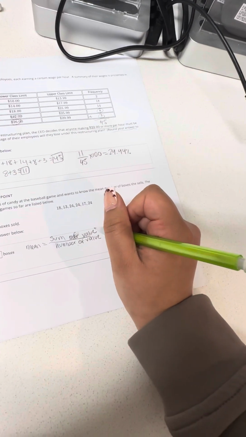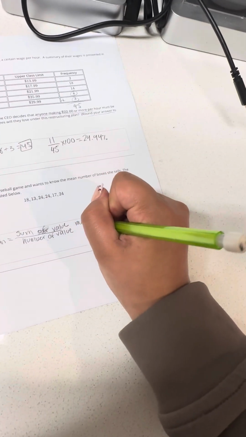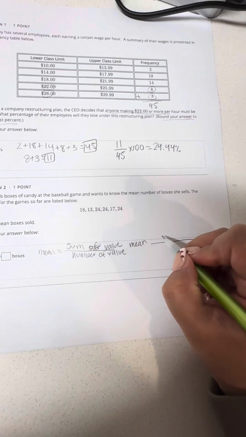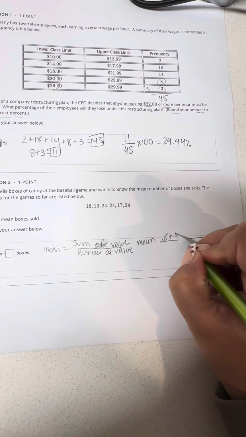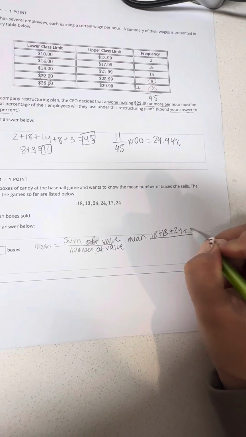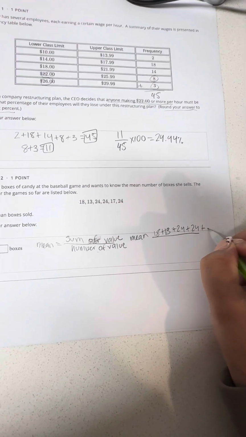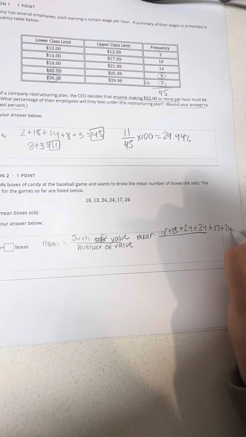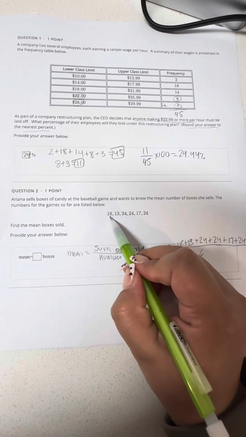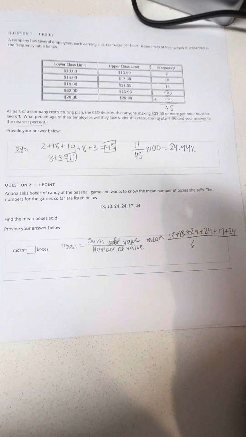So you add all these numbers: 18 plus 13 plus 24 plus 24 plus 17 plus 24. And then you divide by 6. We get 6 because 1, 2, 3, 4, 5, 6.